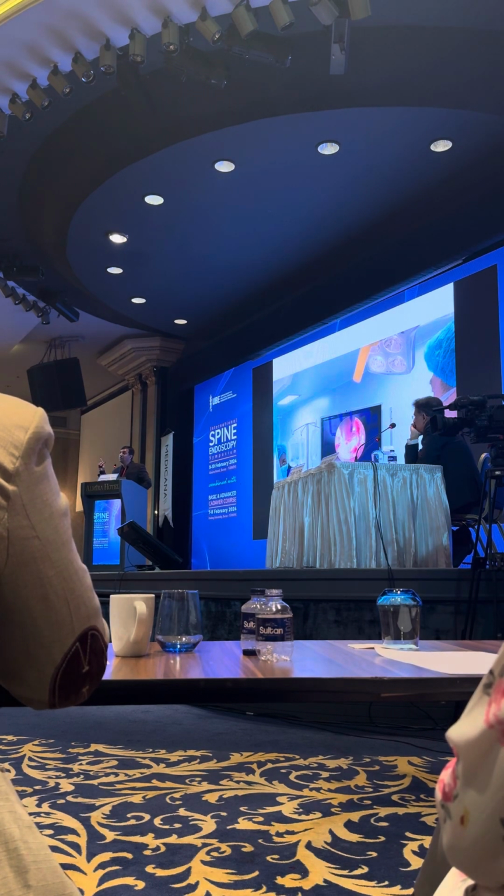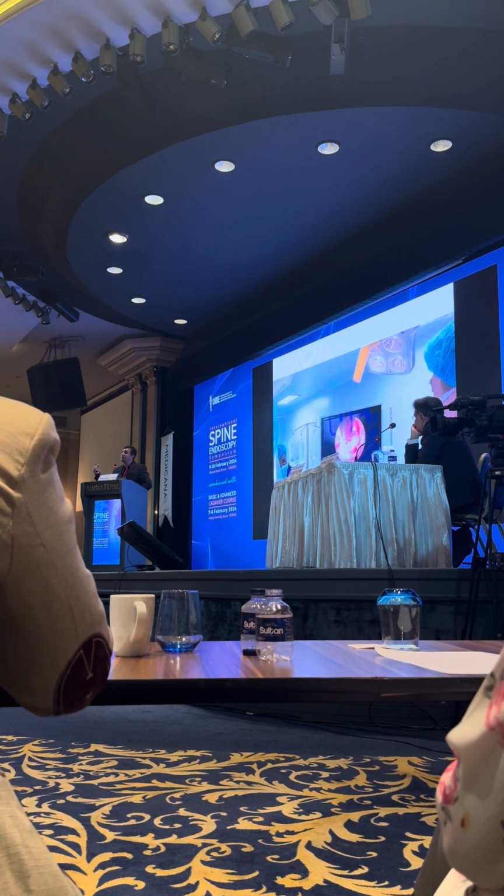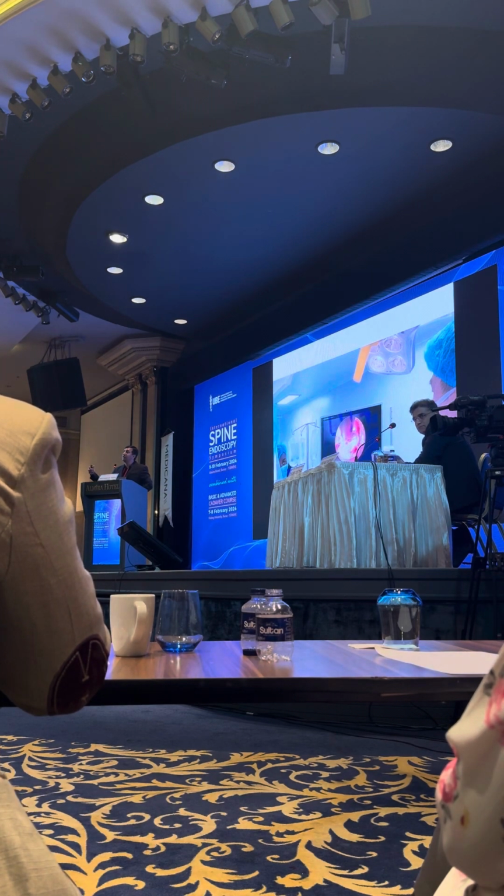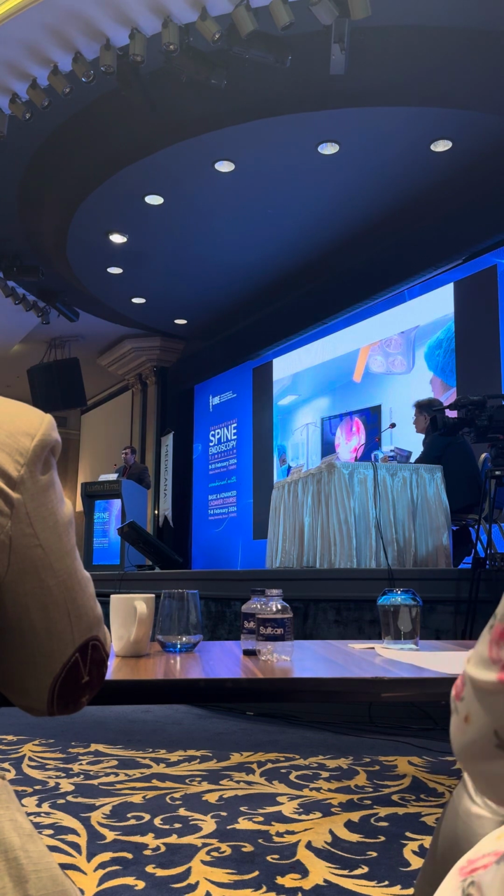Again, the bony work with the drill you need to do till you are able to put your instruments. Then with the Kerrison you are able to do all of your work nicely and precisely. How much decompression depends upon where you get the ligamentum flavum and where you are able to completely decompress the flavum.